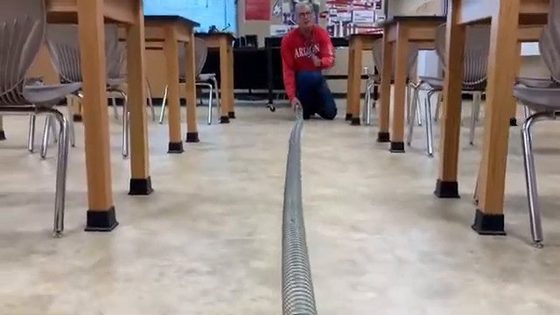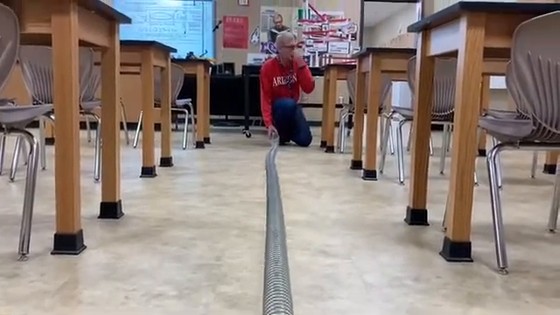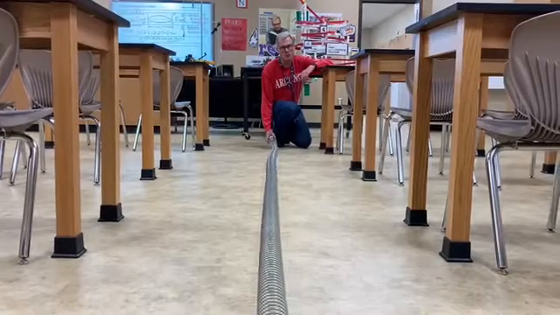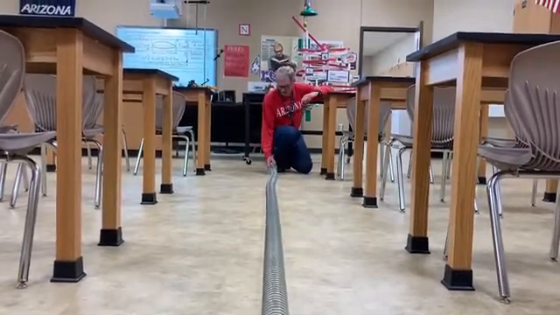So the individual particles move perpendicular to the direction the wave is traveling. This is called a transverse pulse wave. It's called a pulse wave because I'm going to make one pulse. Okay, so here we go.